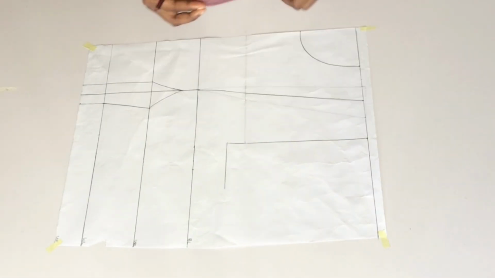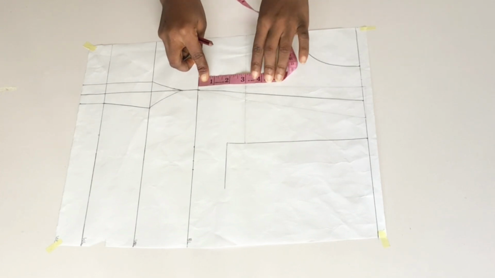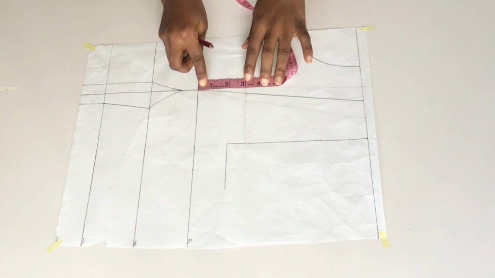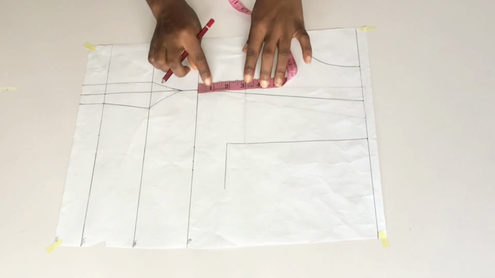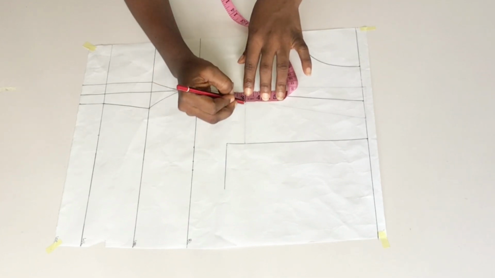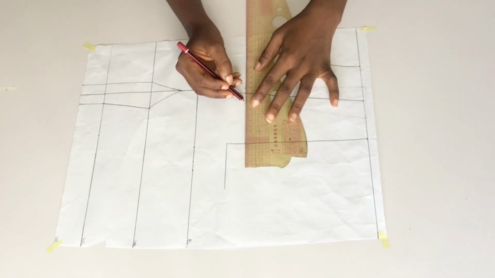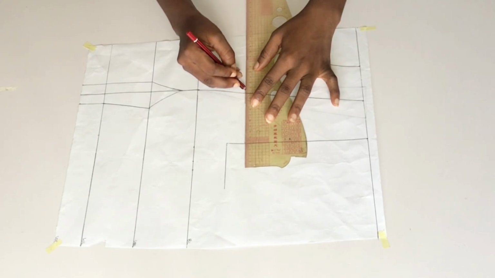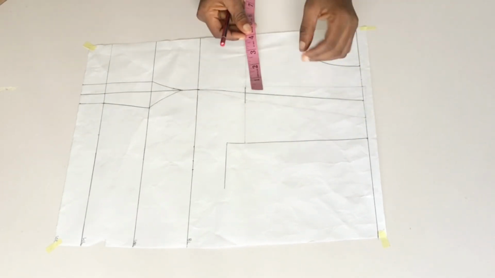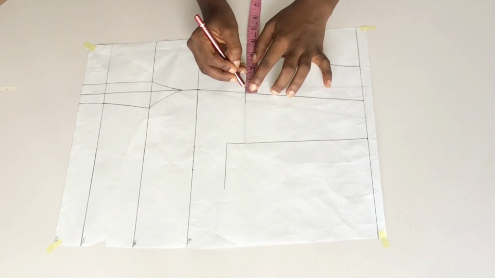At this point, I realized that my camera was not recording, so I had to clean everything that I've already done to start all over again. So what I did was to go up now by 3 inches, which is my over bust point. I went up by 3 inches from the bust point, and then I connected like this.